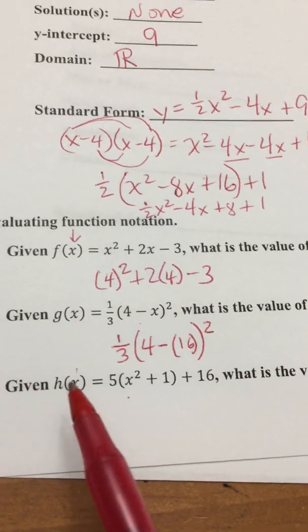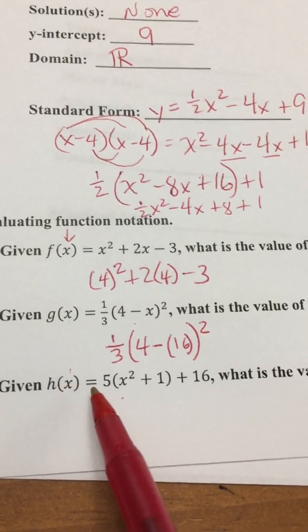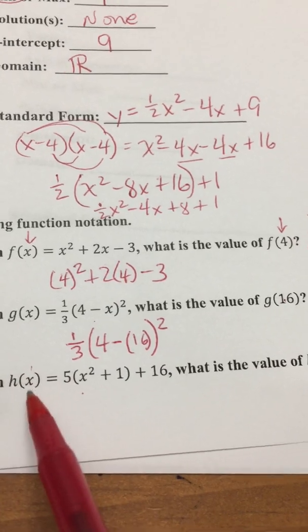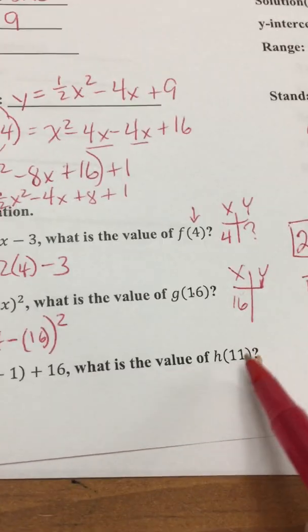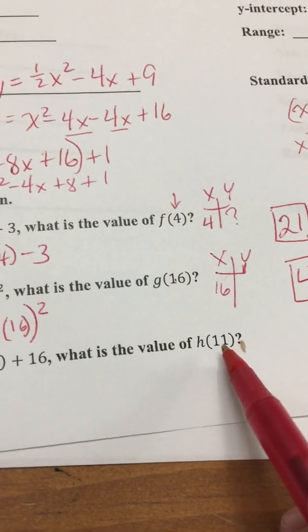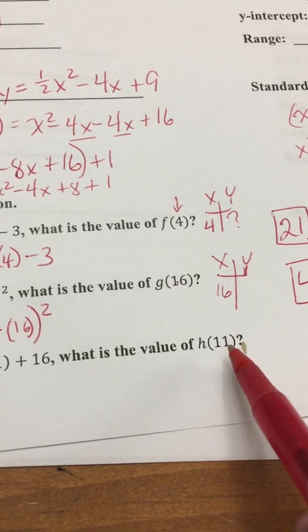Last one, same thing. Here it is in function notation, h of x equals, this is like your y equals. So in your calculator, it already has a f of x in there, you're just going to type in the right-hand side. They just labeled this particular one h, but we're going to substitute what in for the x? 11. So again, use your table. You're looking in the table when x is 11. Go see what the y is.